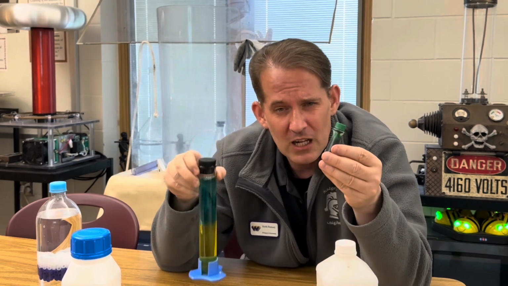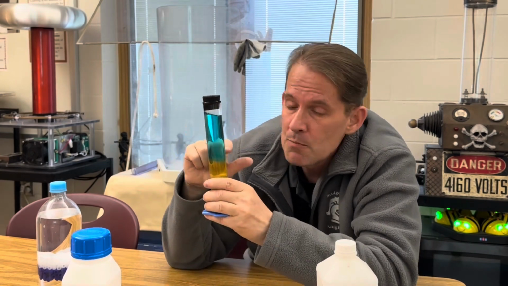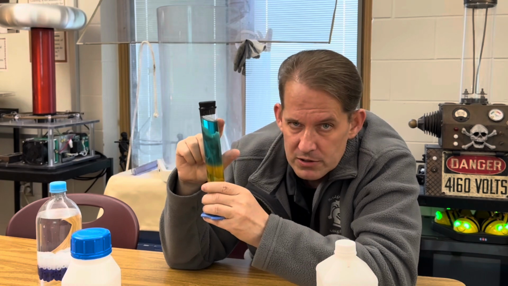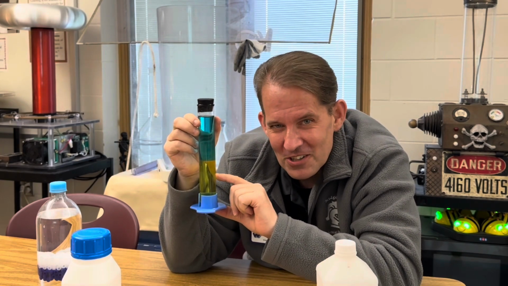But why does it change color? Well, green food coloring is really made of two dyes. You've got both blue and yellow dye, and it appears that the blue dye is more miscible in the alcohol solution, whereas the yellow dye seems to be more miscible in the salt solution.